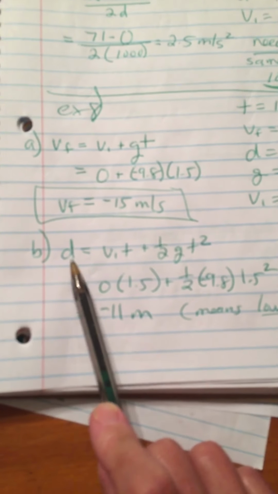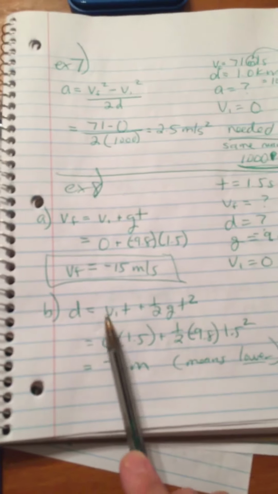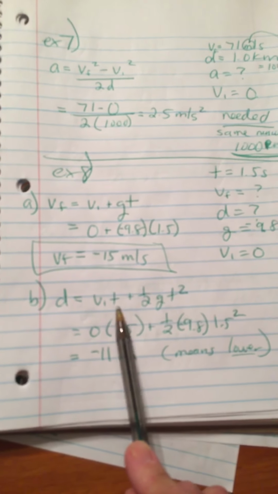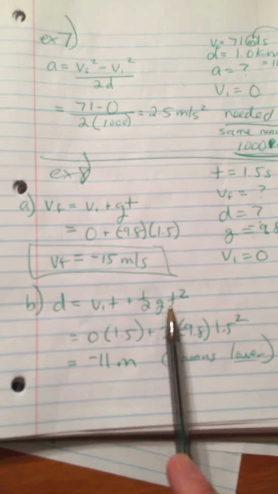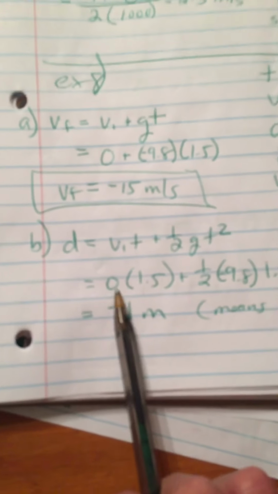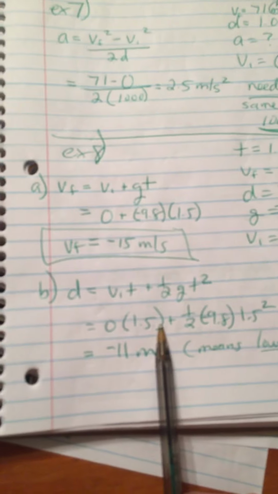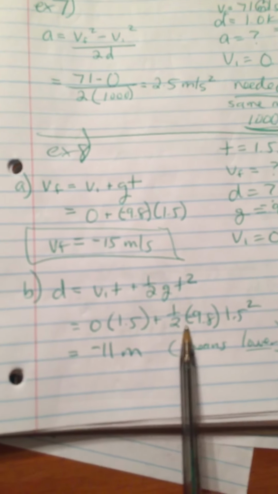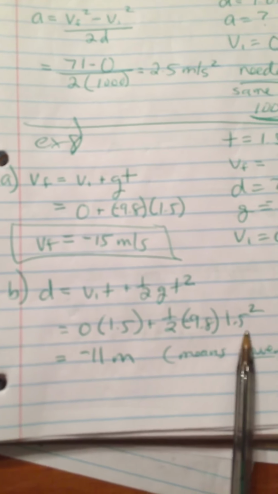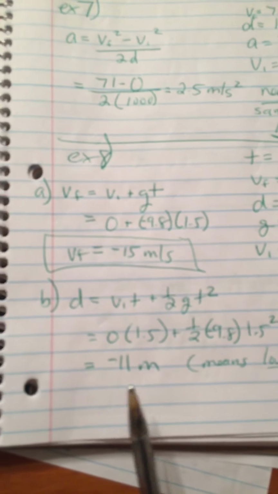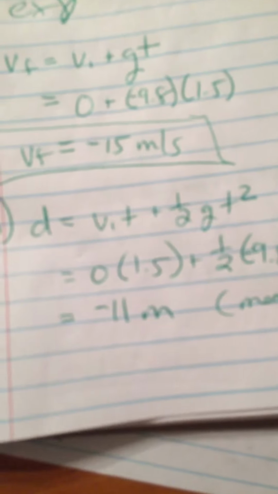Now they want to know the displacement. Is there a formula for that? Yes, there is. Displacement or distance equals the initial velocity times time plus 1/2 gravity times time squared. Initial velocity was 0, so this isn't going to matter, but we're going to put it in anyway to show our work. Plus 1/2 times gravity, 9.8, times time, 1.5 squared, and it's negative 11, which means that it's lower. You end up lower than you started. We went down, not up, on that ride.